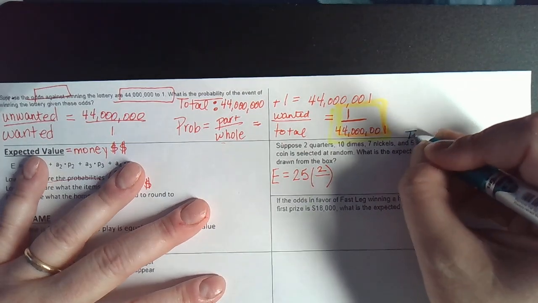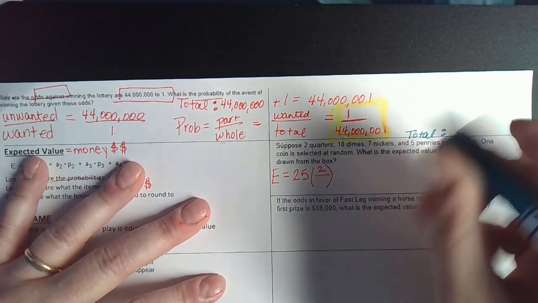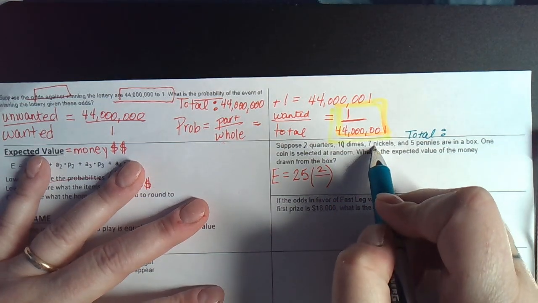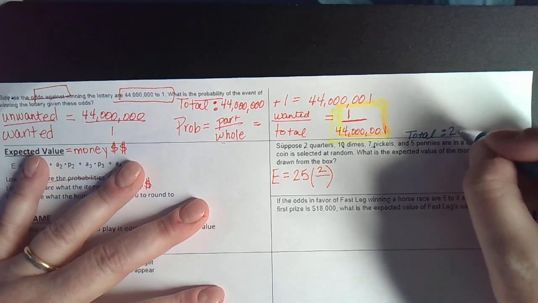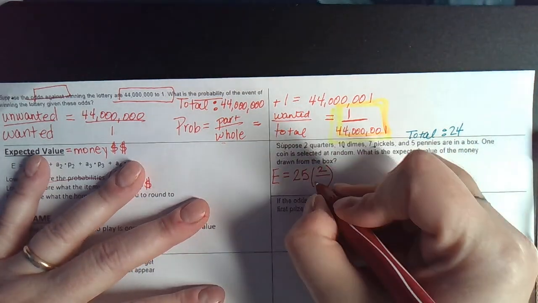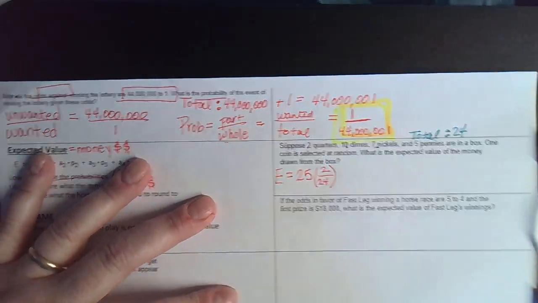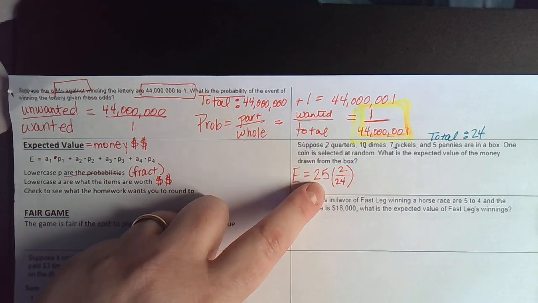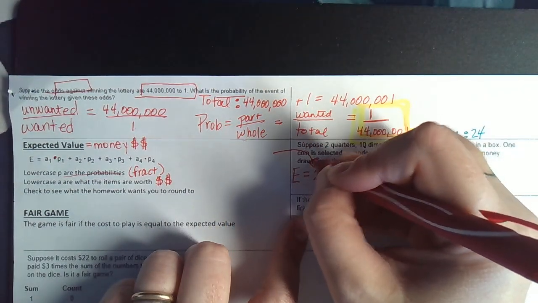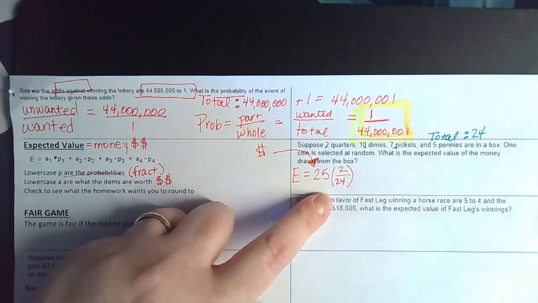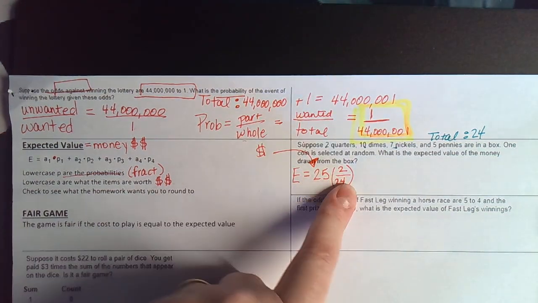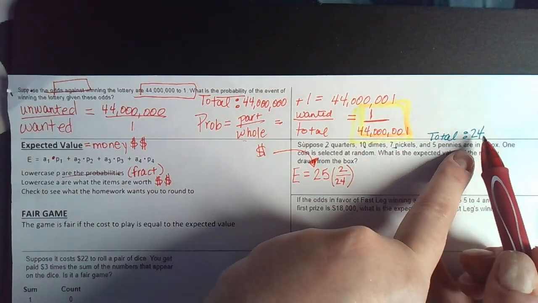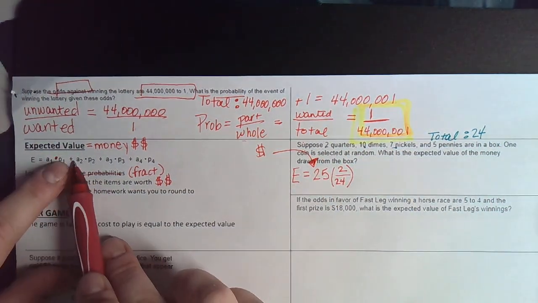Let's figure out how many total coins we got here. We got 2 plus 10, 12, plus 7, 19, plus 5, 24. Okay, so the 25 comes from 25 cents. That's money. That's how much the quarter is worth. The fraction is the probability, as in there's 2 quarters out of 24 total. Okay, then the formula says plus sign.